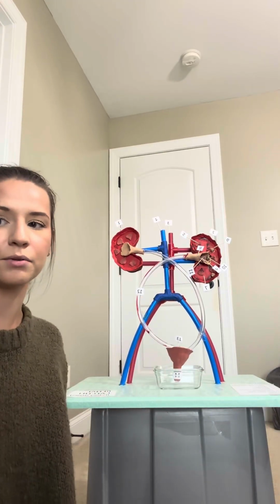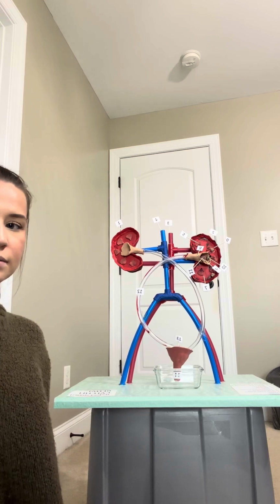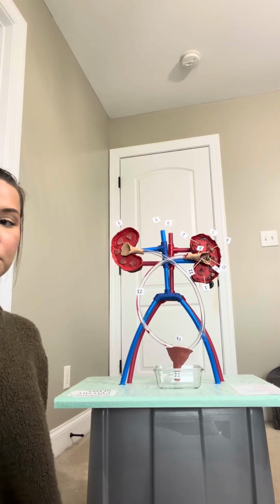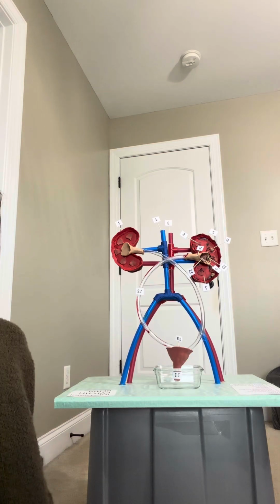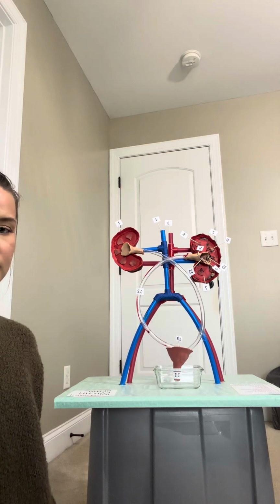Using my model, I will first demonstrate on the homeostatic side. In this case, I will be using water to represent urine. As you can see, no kidney stone formations are present in the right kidney. You'll notice the urine is produced by the right kidney, where it then travels through the ureters to the bladder, where it's eventually released by the urethra.